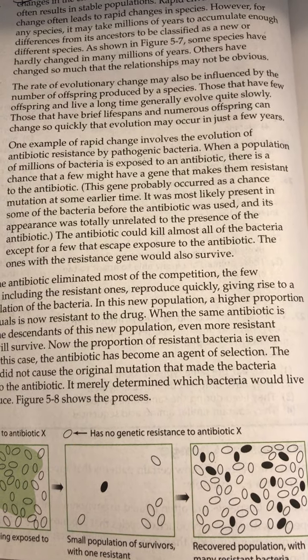In this new population, a higher proportion of individuals is now resistant to the drug. When the same antibiotic is used on the descendants of this new population, even more resistant bacteria will survive. Now the proportion of resistant bacteria is even higher. In this case, the antibiotic has become an agent of selection. The antibiotic did not cause the original mutation that made the bacteria resistant to the antibiotic. It merely determined which bacteria would live to reproduce.